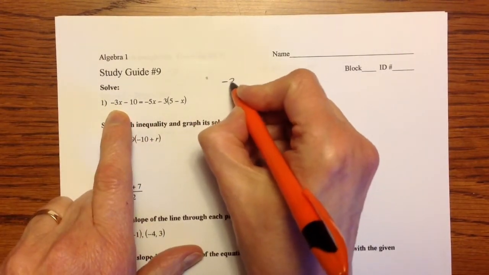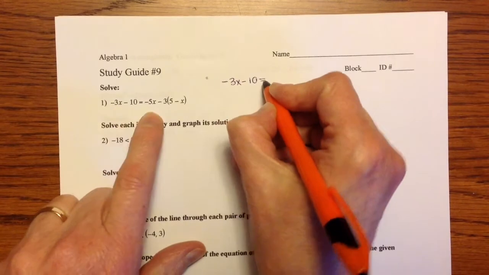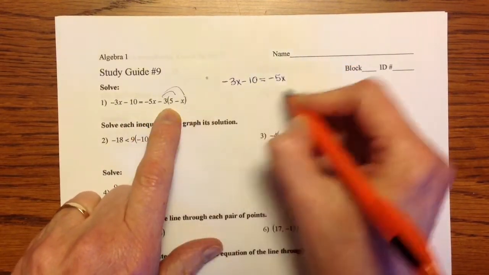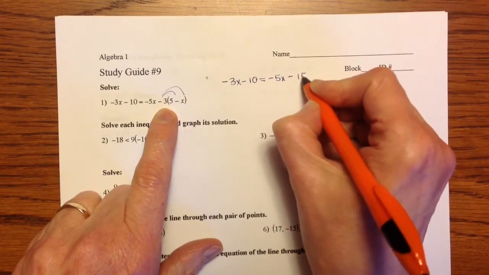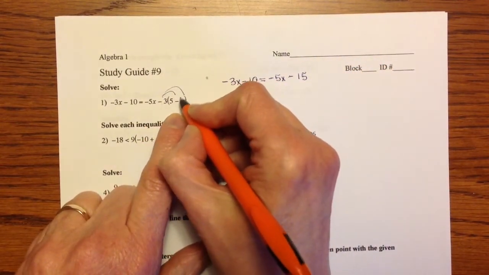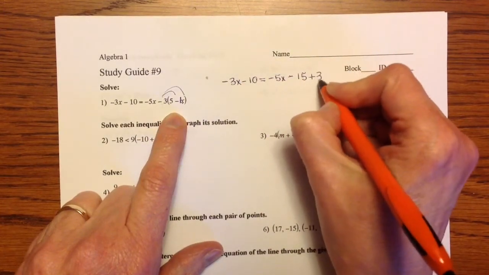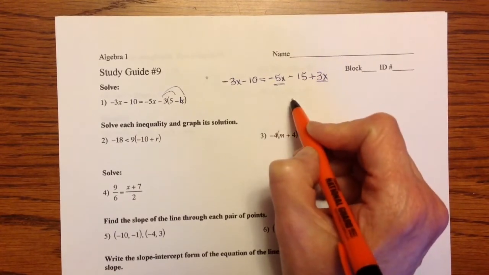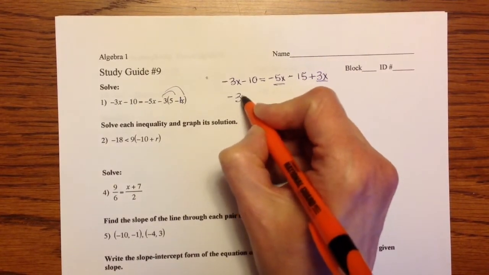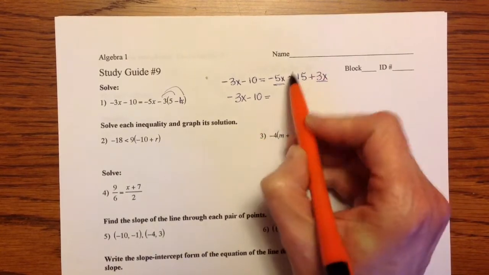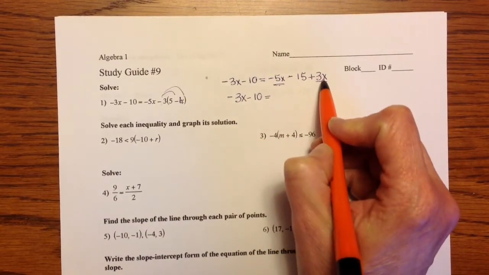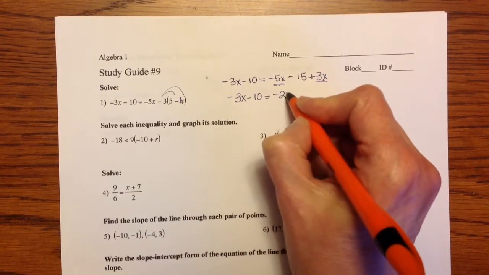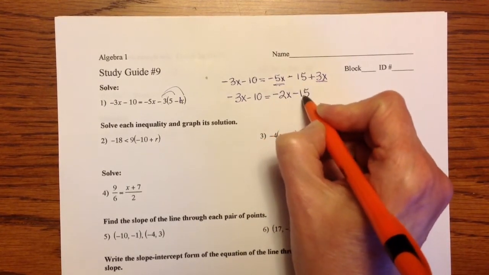I've got negative 3x minus 10. I'm going to bring my negative 5x over, and then I'm going to distribute this negative 3 to both of these. So I'll have negative 15, and then a negative 3 times a negative 1x is a positive 3x. Now, I always suggest that you clean up your like terms on the same side. So I have negative 3x minus 10. I can put my negative 5x plus my 3x together, and negative and positive in this case is going to give me a negative 2x minus 15.